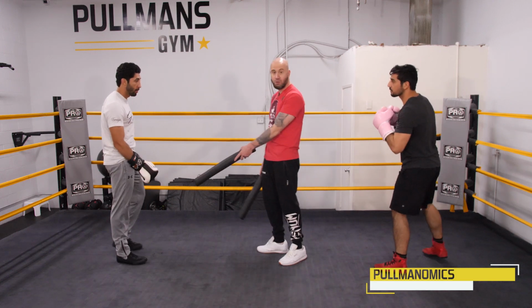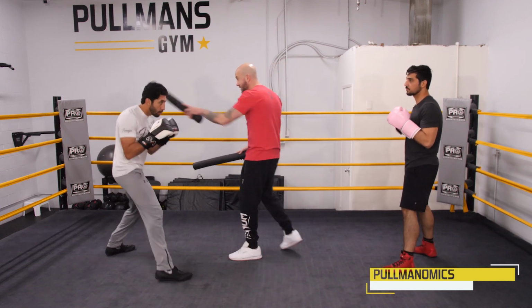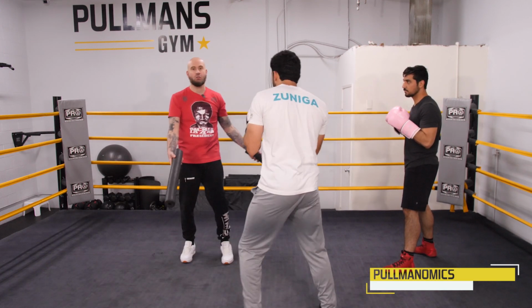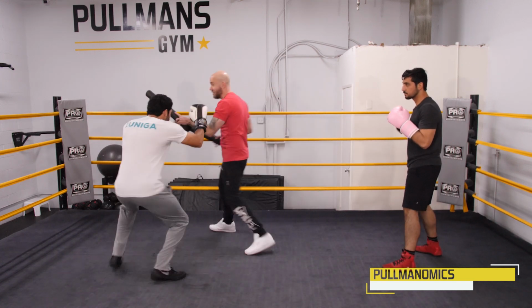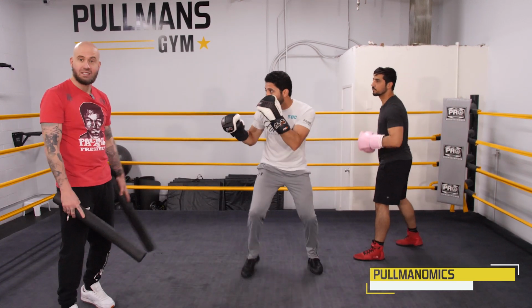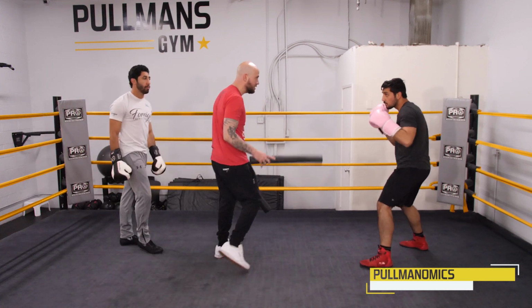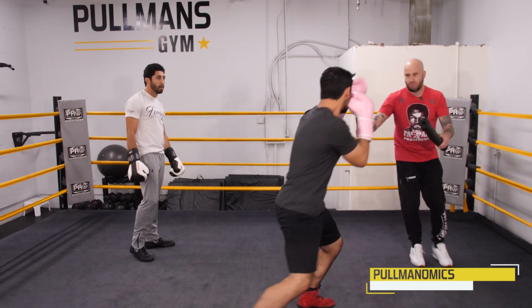Because just check it out. If he were to just step and then try to slide or something, it's awkward. But when he swings his back foot around, he gets in his stance, and he's prepared. If I keep coming, he can move however he needs to move. Same thing with AJ. When he steps, boom, he pivots, and he's in his boxing stance.